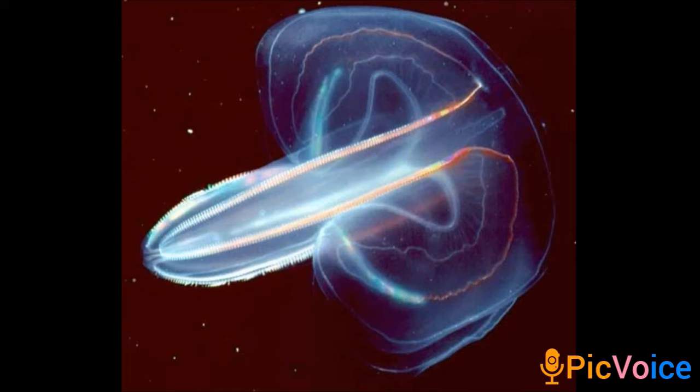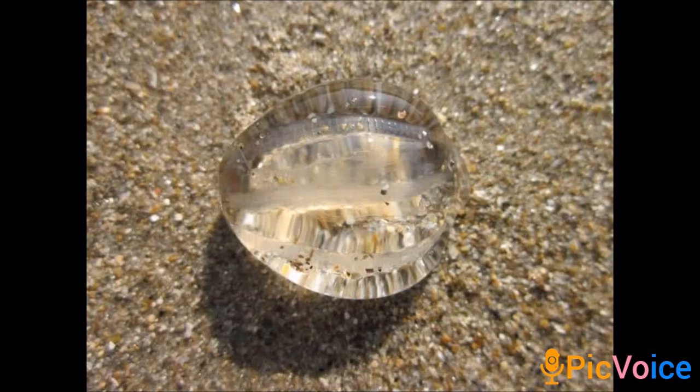The digestion occurs outside the cell and also inside the cell. It is bioluminescent, that is, in the dark it will glow. It has the property to emit light. An example is Pleurobrachia. That is an example for the Ctenophora phylum.